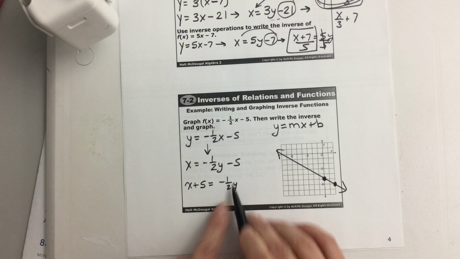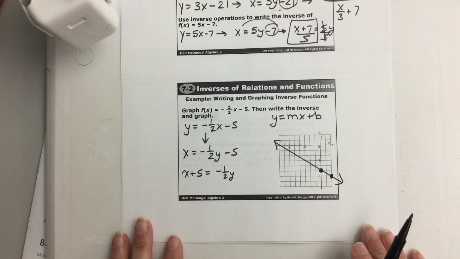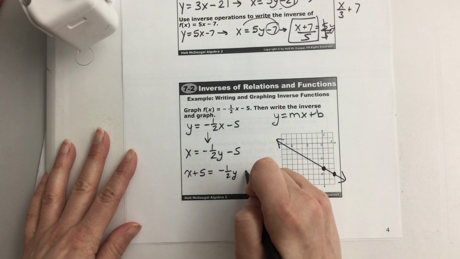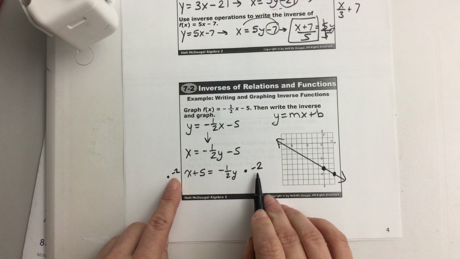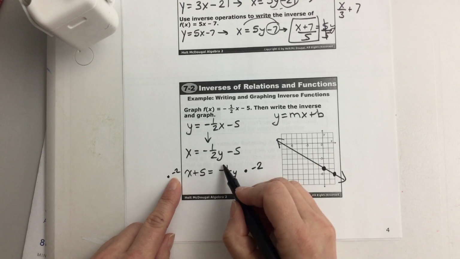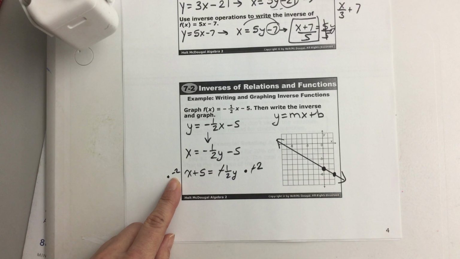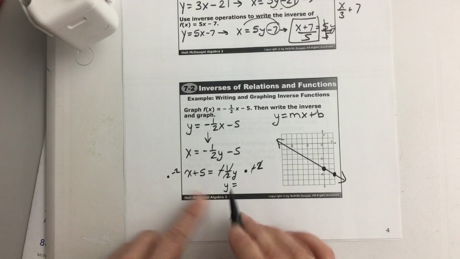Now typically you would divide. Well, this is a fraction. Remember in math you're not allowed to divide fractions. What you do is you actually multiply by the reciprocal. So I need to multiply both sides by negative 2 because that's the reciprocal of a negative 1/2. Because on this side, negative times a negative cancels. 1/2 of 2 is 1, so it's just 1y.